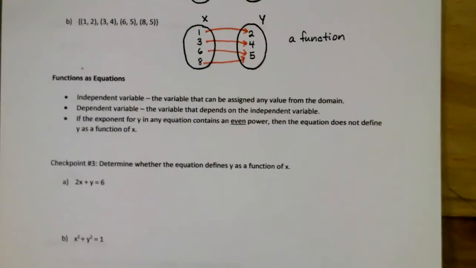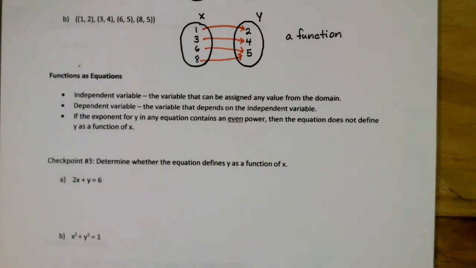A couple of definitions here. One is the independent variable. That's, of course, the variable that can be assigned any value from the domain. And usually when we're dealing with x and y, your x is always going to be your independent variable, because we can take any value from the domain and assign it for x. But the dependent variable is going to be the variable that depends upon the independent variable. Unfortunately, I can't come up with a better definition for that. It usually depends upon what x is.